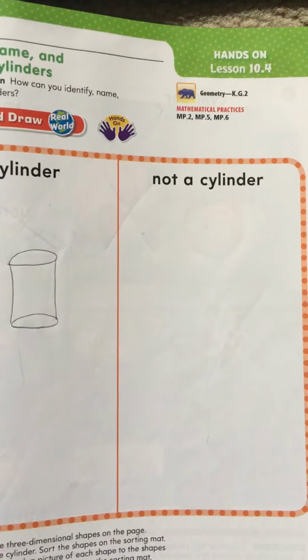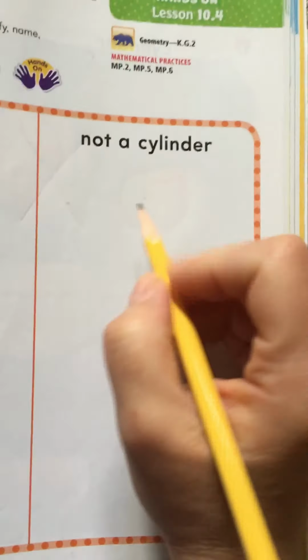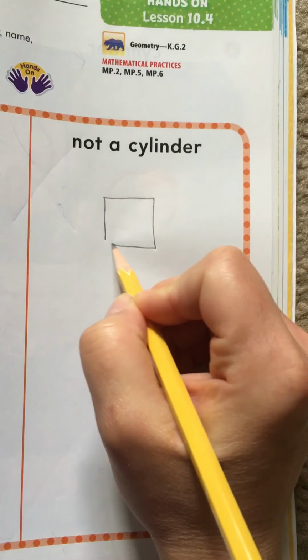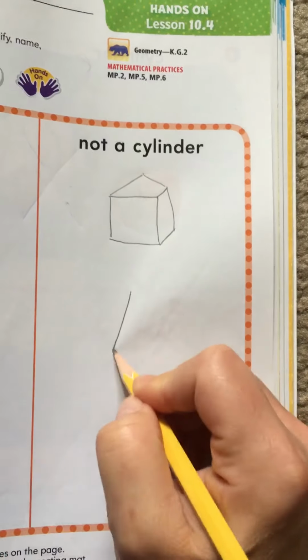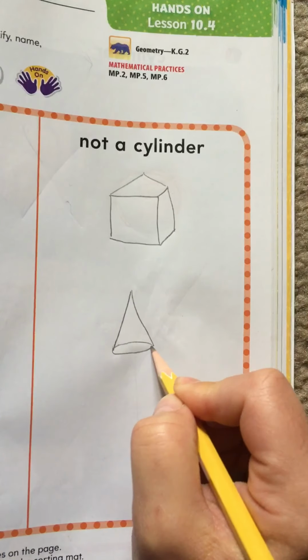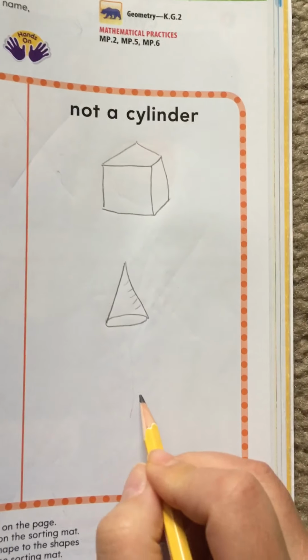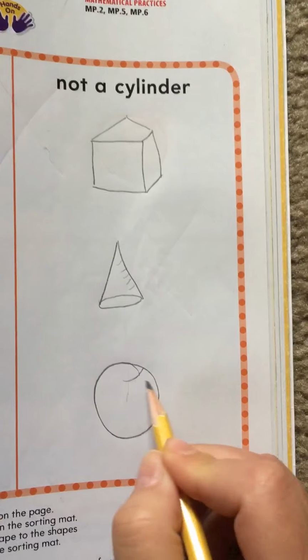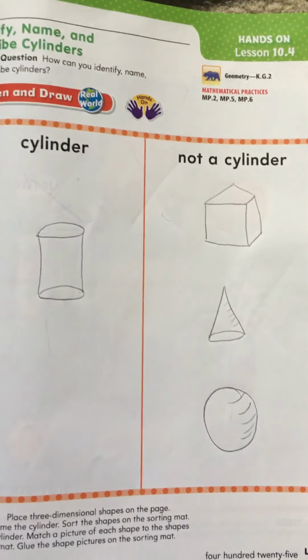And what is not a cylinder? We have what we learned yesterday, our cubes. And we have our cones. We put our little lines to make it look like that. And we also have our spheres, anything that was a ball that can roll. So we have our cylinder and not cylinder shapes. Go ahead and turn the page.